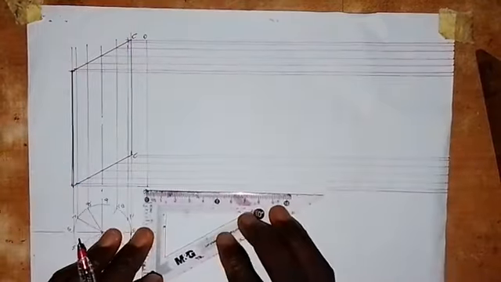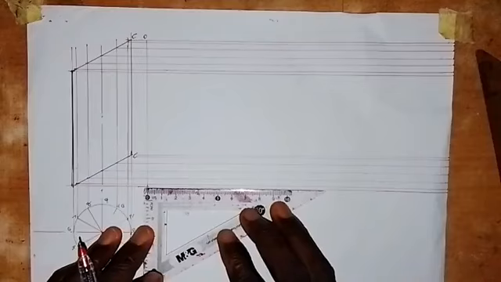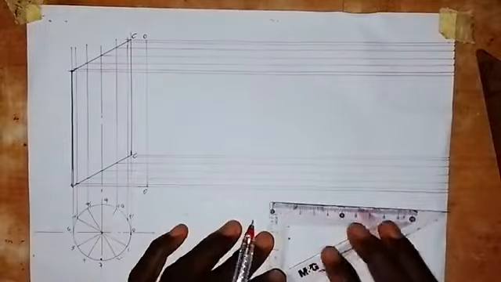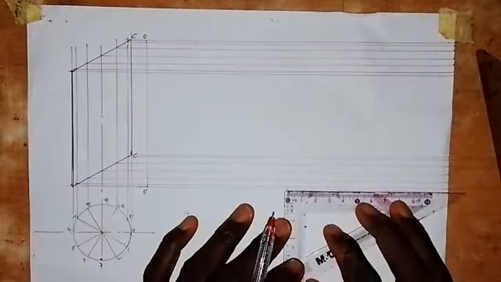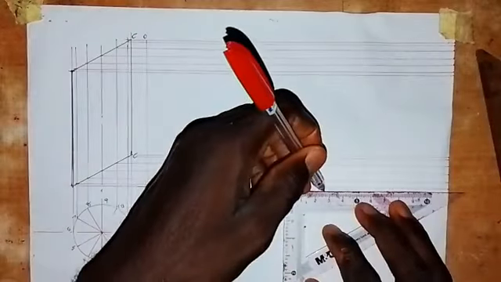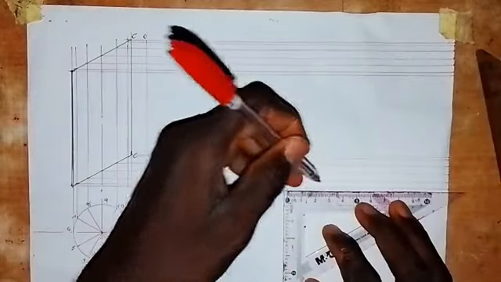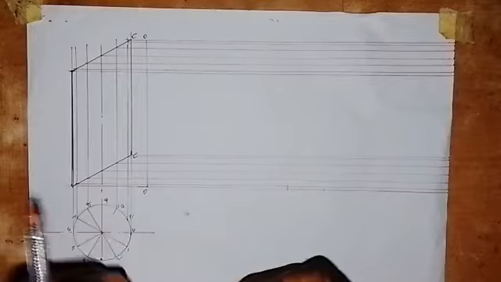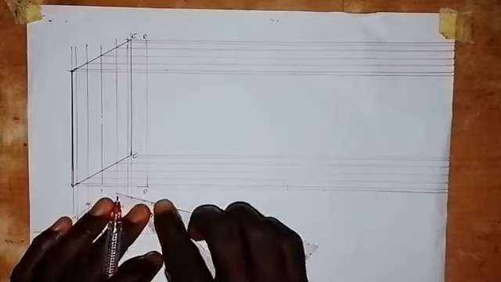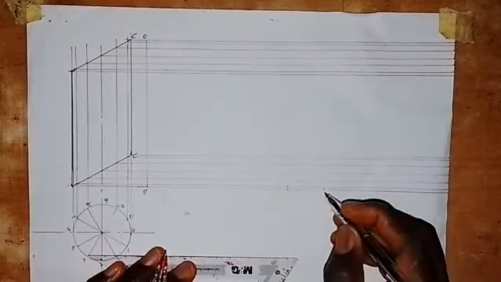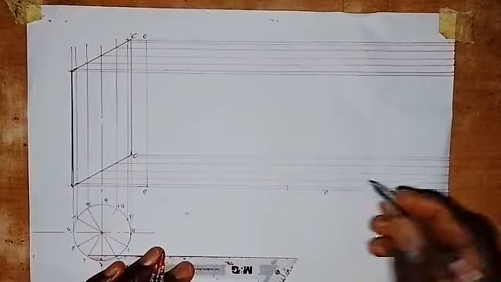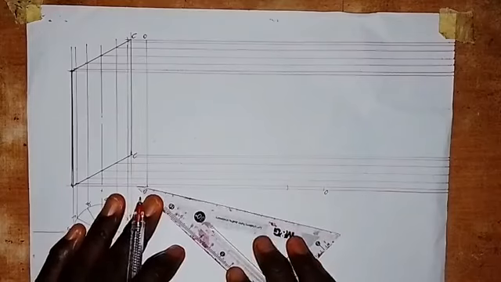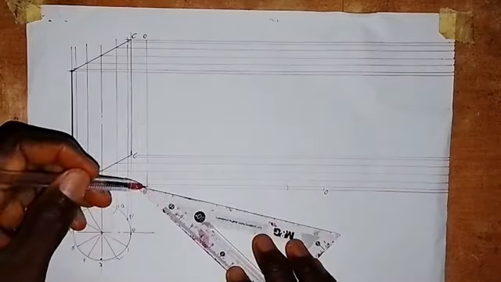Let me take this. Use this one, so this is 100. I have 26 left, so I will add 26 to it. So this is 26 millimeters. At this point, I'm going to draw a line because we need to divide this distance. This is 0, and this point is also 0 here. So we need to divide this distance, 0 to 0, into 12 equal parts.